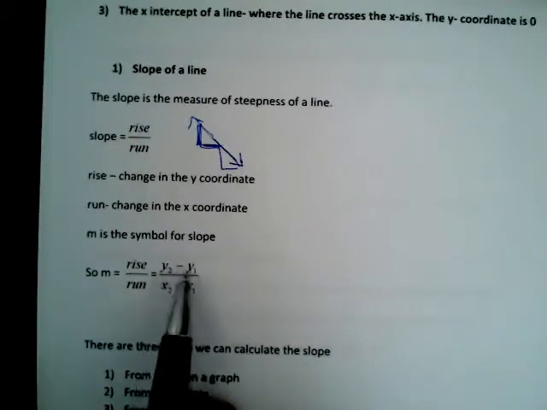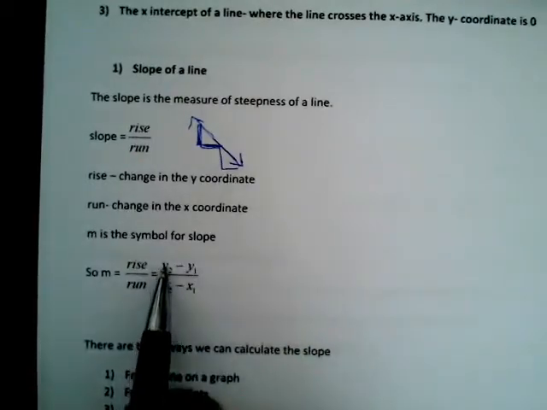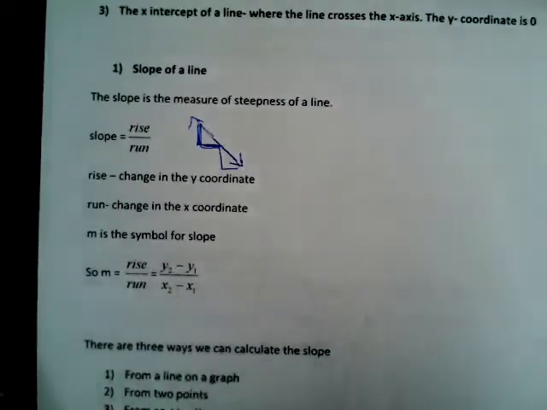So this would be your y-coordinate from the second point minus the first, and the same thing for the x's. When using the formula, if you're picking a y from one point, you have to pick the x from the same point. You can't interchange those. But it doesn't matter which point you consider your first point or your second point.